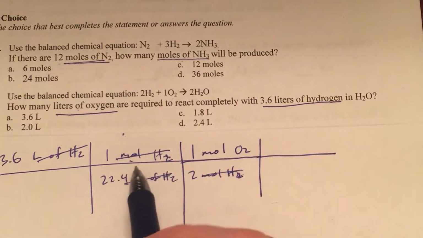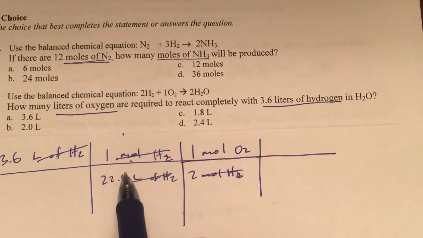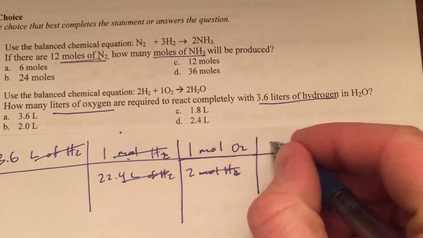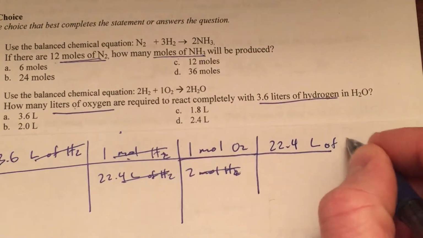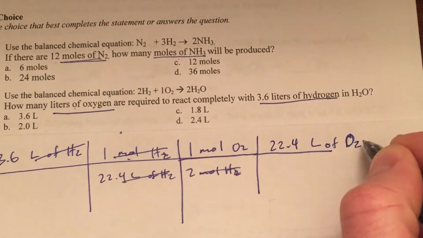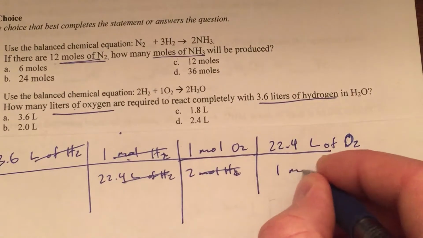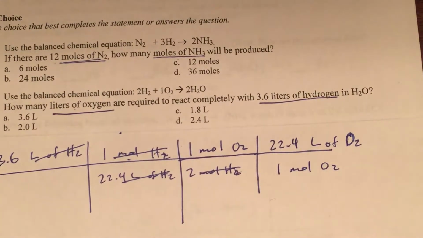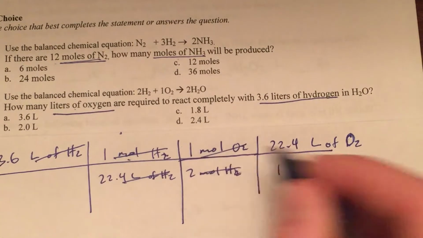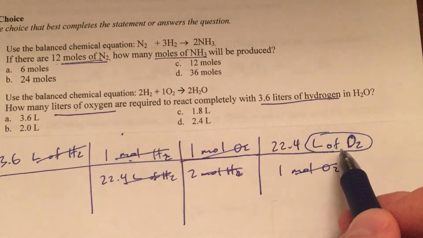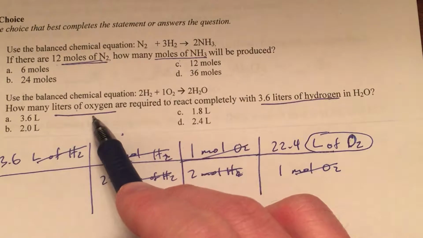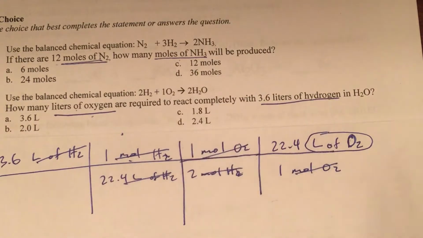So now I'm just going to use this same conversion that I had from before, but flip it. So now that's 22.4 liters of O2 over 1 mole of O2. Okay, so moles of O2 cancel. I'm left with liters of O2, which is exactly what the problem was asking me.